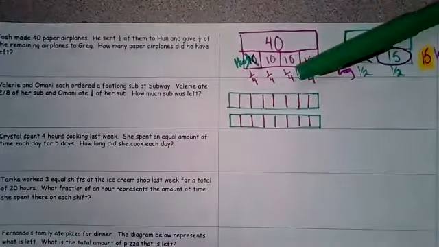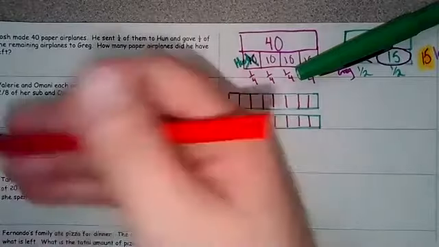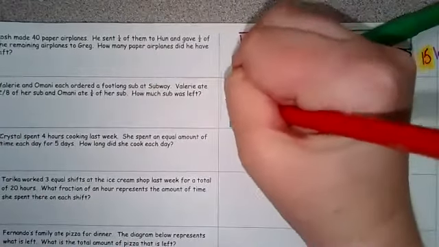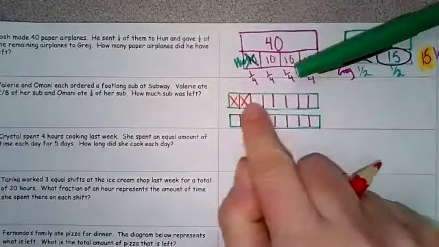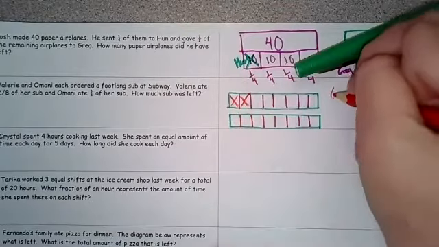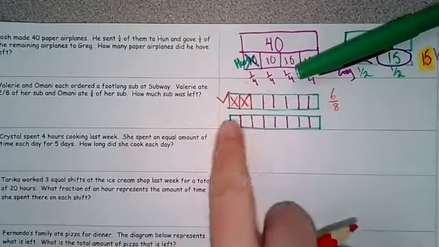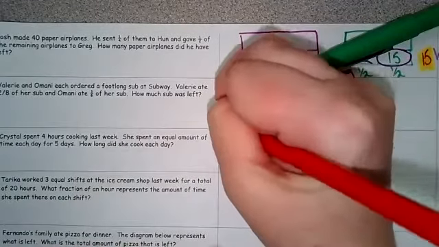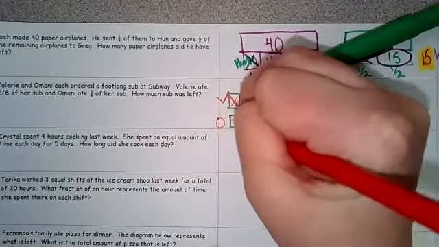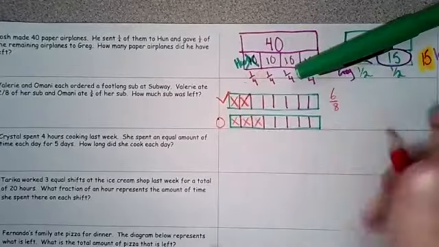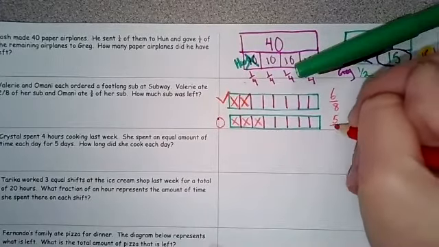Let's mark off what Valerie ate. So Valerie ate 2/8 of her sub. So that's gone and that's gone. 1/8, 2/8, leaving 6/8 left. All right, this is Valerie's pizza. Amani ate 3/8. So this is Amani. So she ate 1, 2, 3. So what is left? We have 5/8 left.